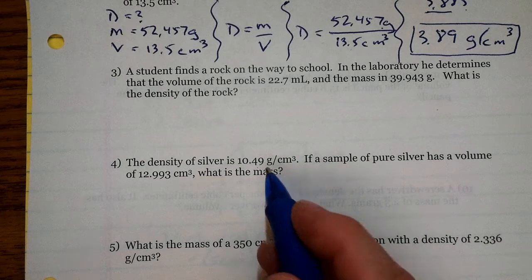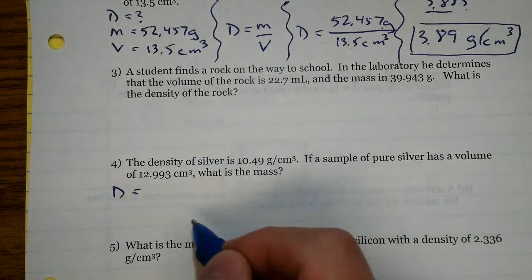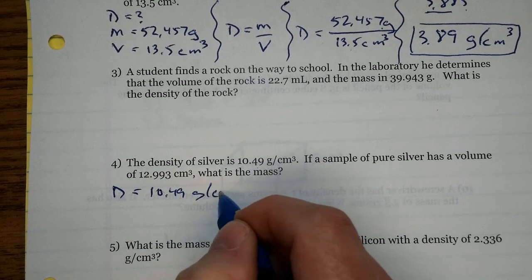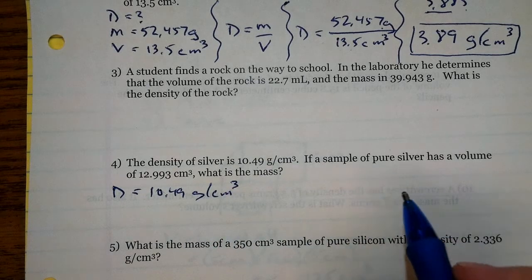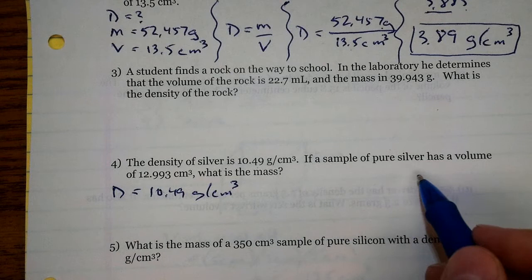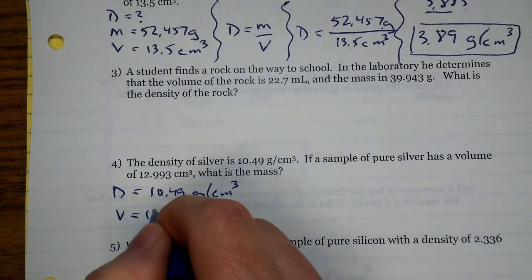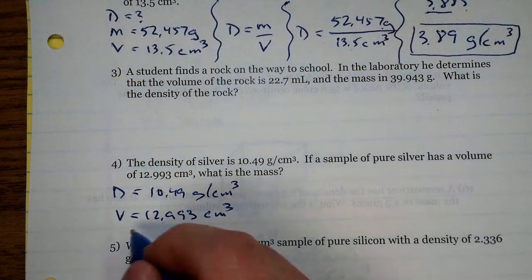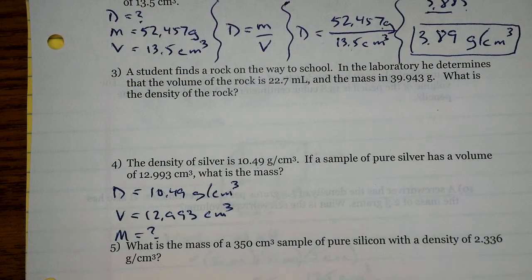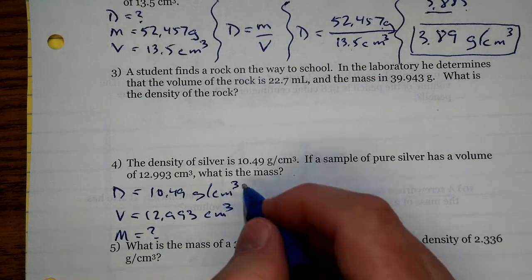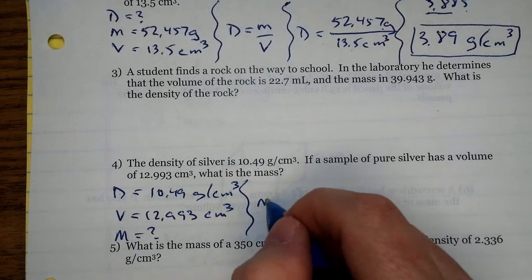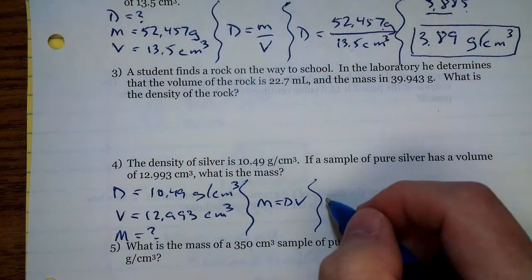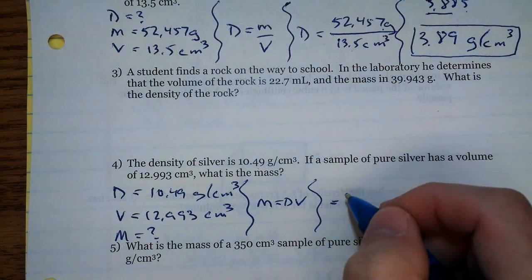So we're going to go ahead and we'll quicken up a little bit. Let's see. So the density of silver is equal to 10.49 grams per cubic centimeter. And then if a pure silver has a volume equal to 12.993 cubic centimeters, then what is the mass equal to? That gets the question mark. Okay, so mass is equal to D times V. That's your second step. Third step, you're going to plug it in.